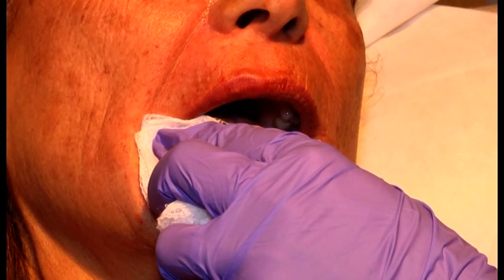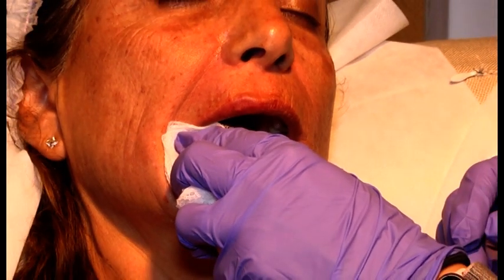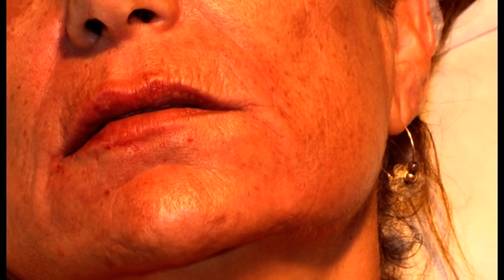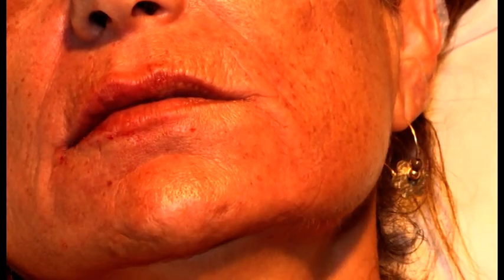Can I have some Belotero lips contour with a... do we have? Wet one? Or a dry one? Wet or dry? What do you want? It doesn't matter.